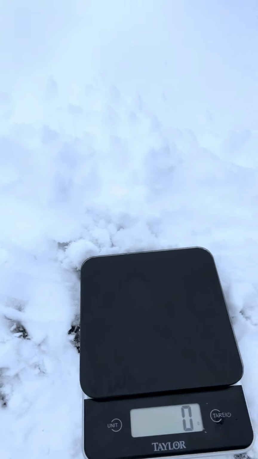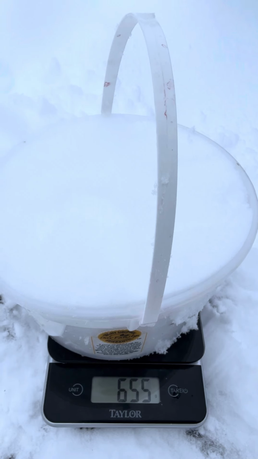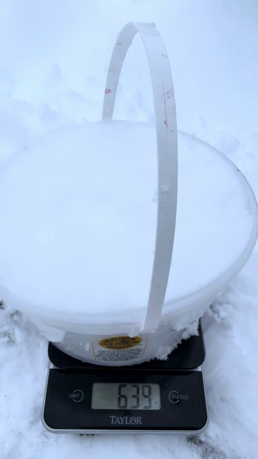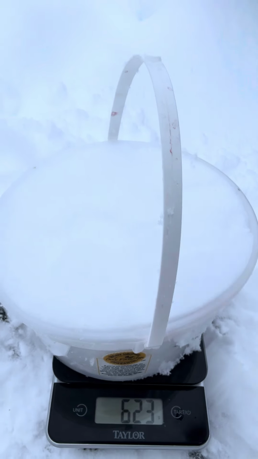All right, now I'm going to come back to my scale, which I took from my wife from the kitchen. You can see right there, that's grams. I said the empty bucket was 19 grams. Just stop where you're at, for love of little baby children.